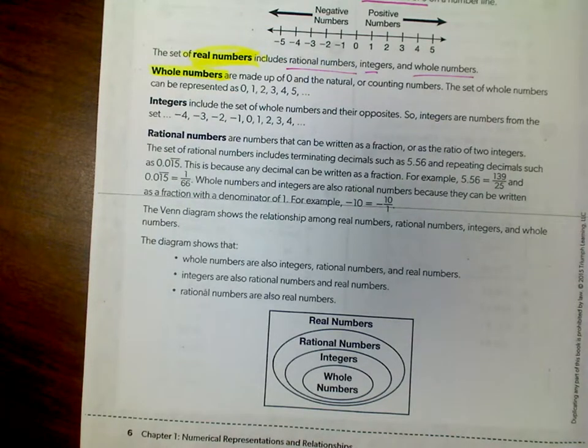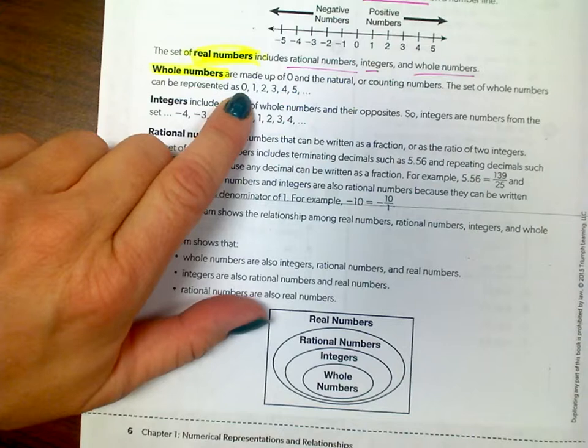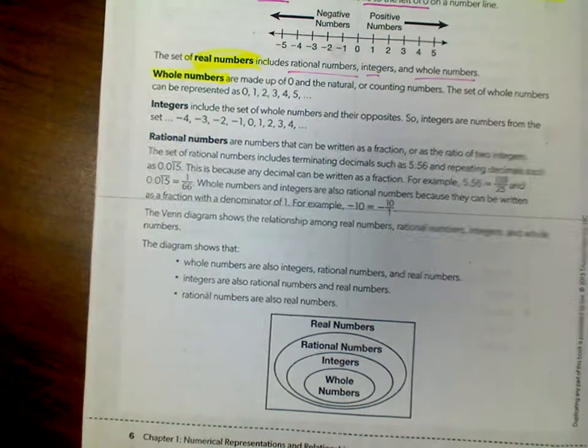Sometimes we have problems remembering our whole numbers. And think of this. If you have a whole pizza and you share it with some friends and you eat the whole pizza, there are 0 slices. Okay?